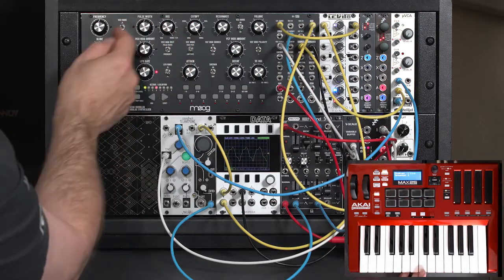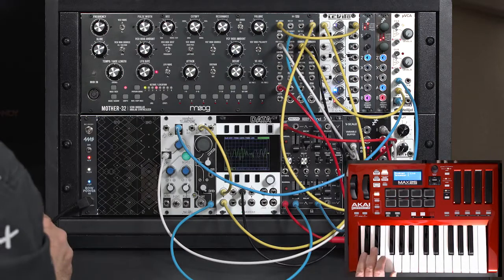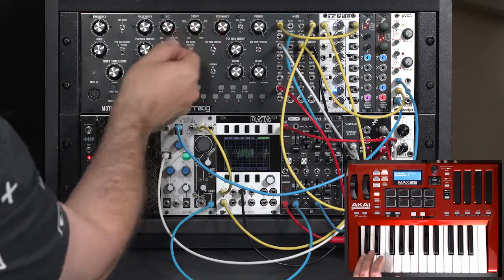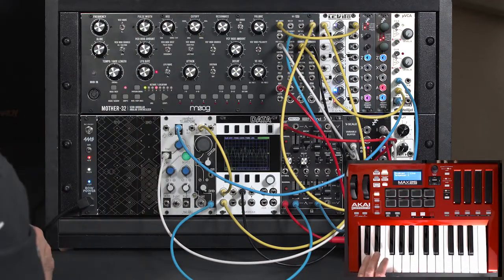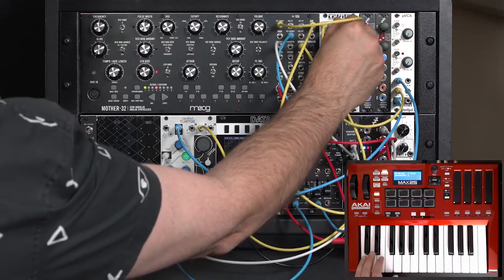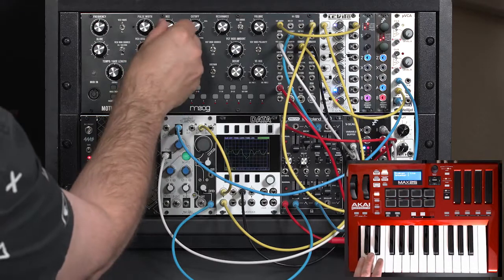Bring in a normal waveform, such as our square wave on the Mother. A bit of filter. Just the square wave. Just the tELHARMONIC. Maybe increase its input. Go ahead and overdrive the Mother 32's input a little bit. Mix them together.